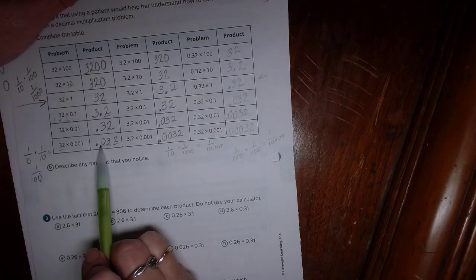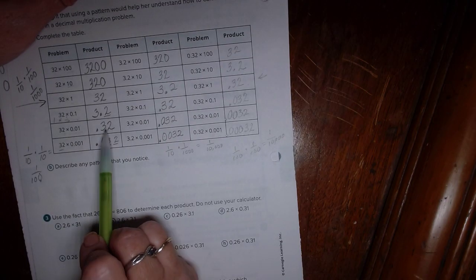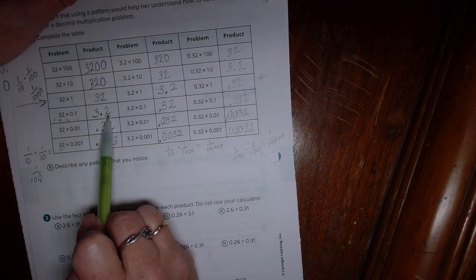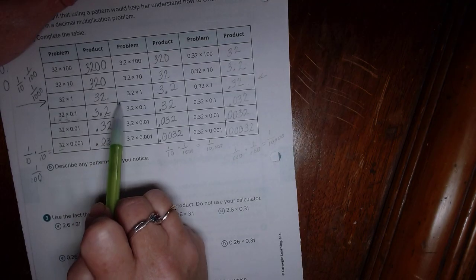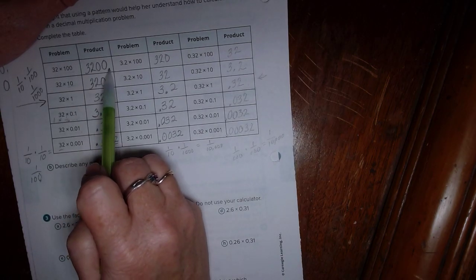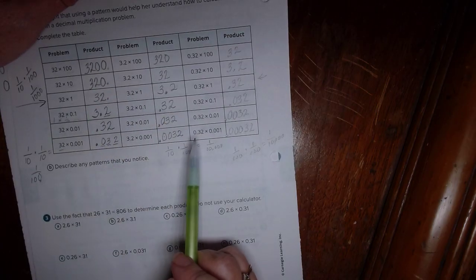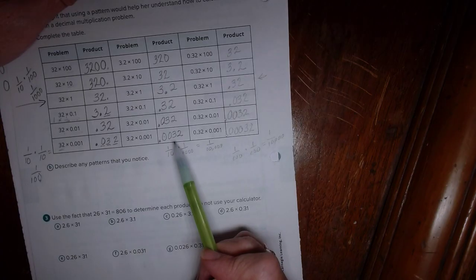What is happening? So here the decimal point is followed by 3 numbers. Here it's followed by 2 numbers. Here it's followed by 1 number. Here it's after 2 numbers. Here it follows 3 numbers. Here it follows 4 numbers. So the decimal point seems to be shifting 1 to the right when you multiply by a power of 10.